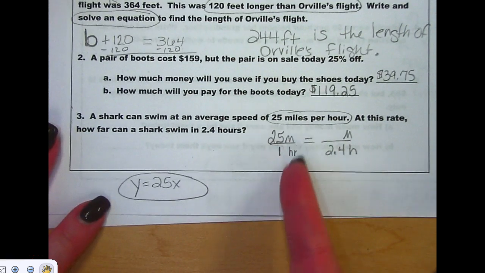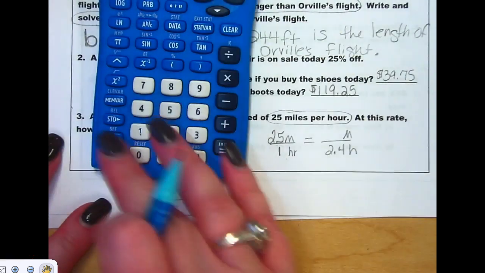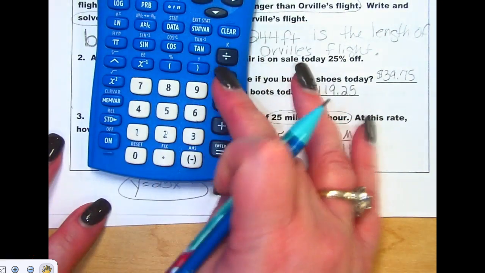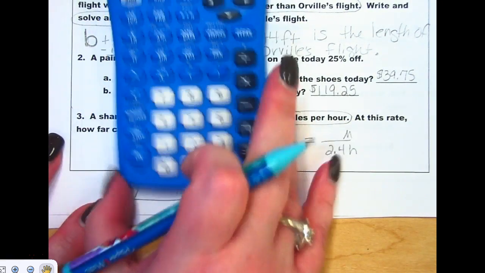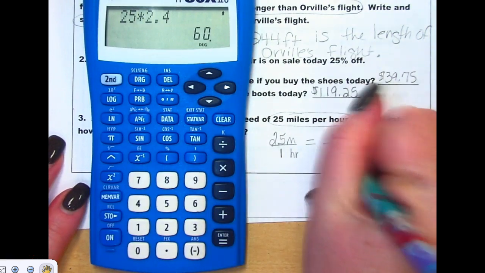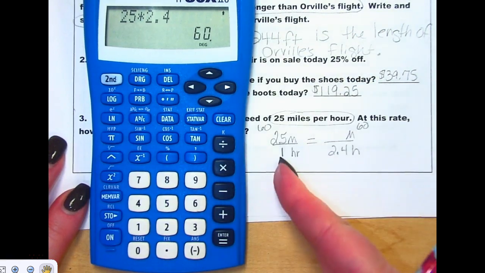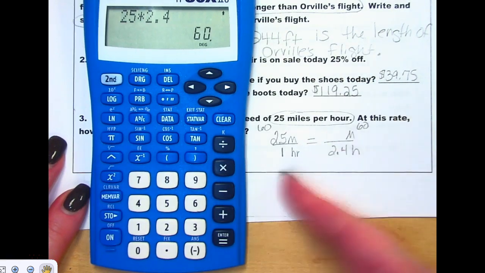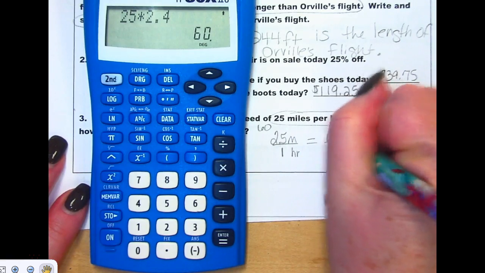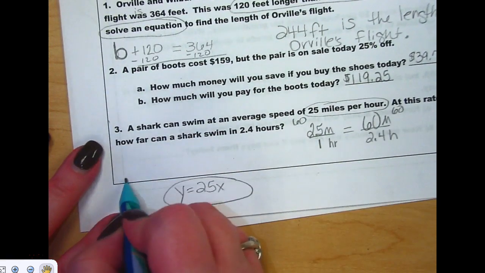As long as your hours are both in the same place. Now what do we need to do? Cross multiply. 25 times 2.4, and we get 60. So I would get 60, and then over here 60. What number times 1 is 60? 60. So at this rate, how far can the shark swim?